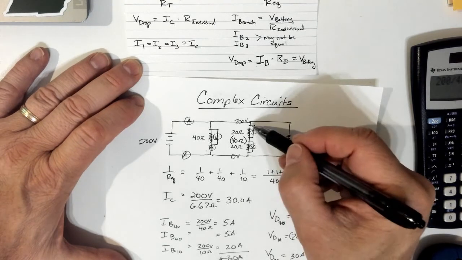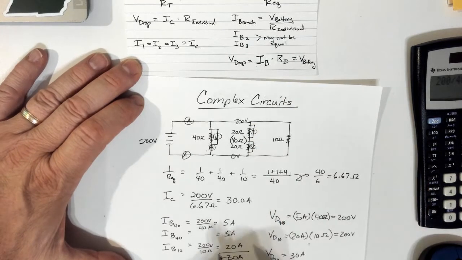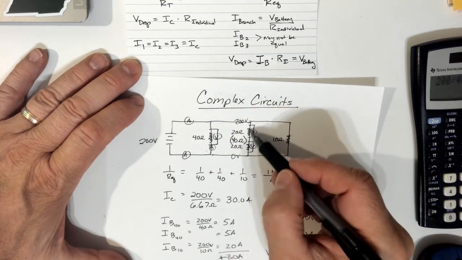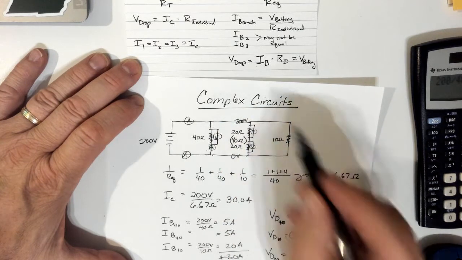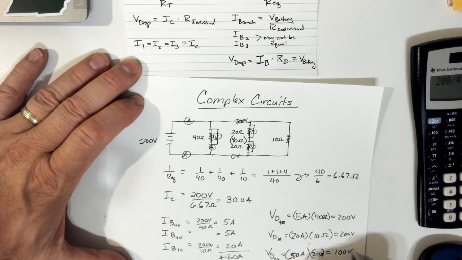Well, we're going through a branch. Forgive me, we're going through a branch, so I got to use the branch current because that's being pushed through here. It's different through here. So I'm going to be using 5.0 amps. And then I use the 20 ohms. That gives me 100 volts.